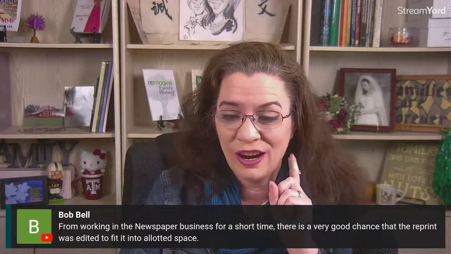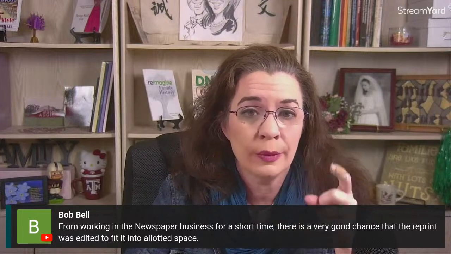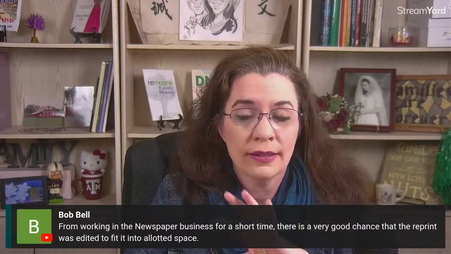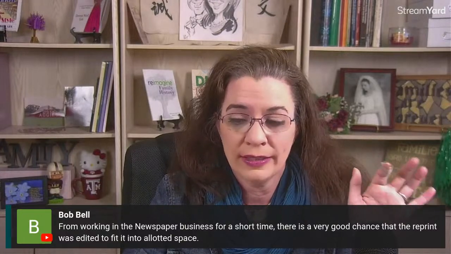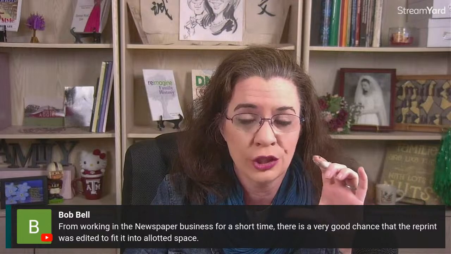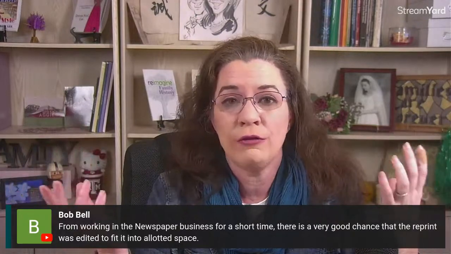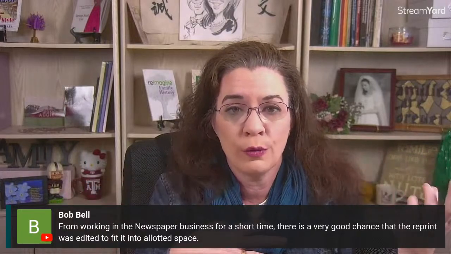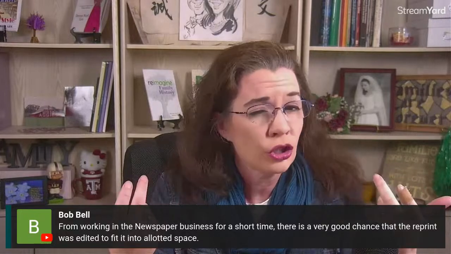Absolutely. Gold star for Bob Bell. Yes, that is very true. You always want to try to figure out which one was the original print, because these were reprinted in other papers. They didn't always have the same column space and column inches available to reprint, but this falls, if you saw my newspaper research video over on Write Your Family History channel, this falls into unique or sensational, right?